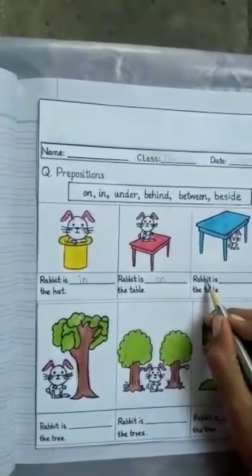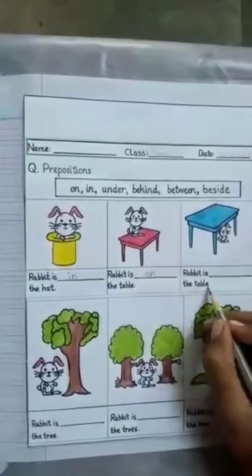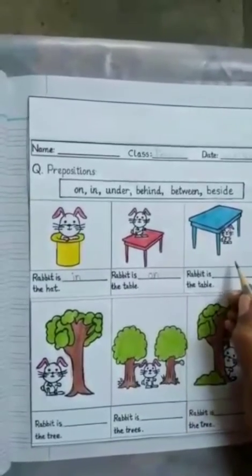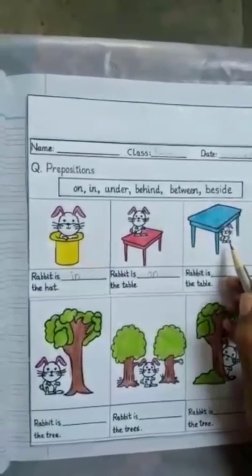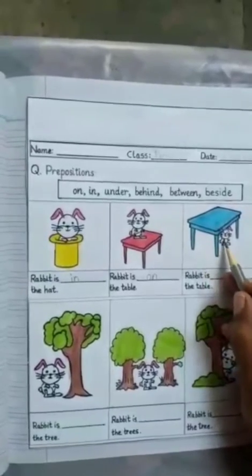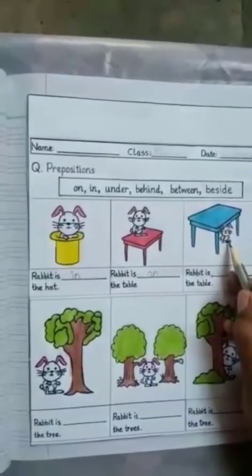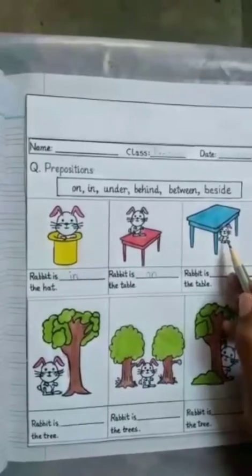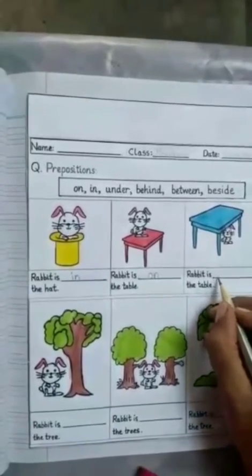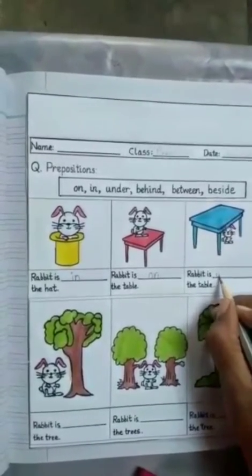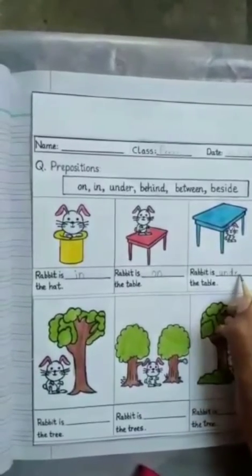Next one. Rabbit is dash the table. Where is the rabbit? Is it beside the table or under the table? You are right. It is under the table. Write spelling of under. U-N-D-E-R, under.